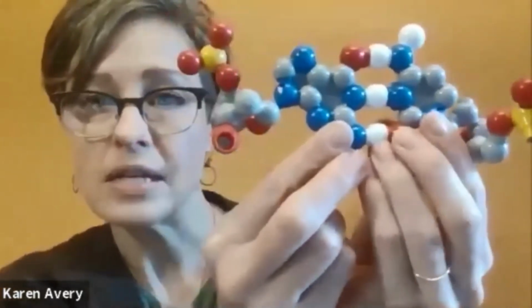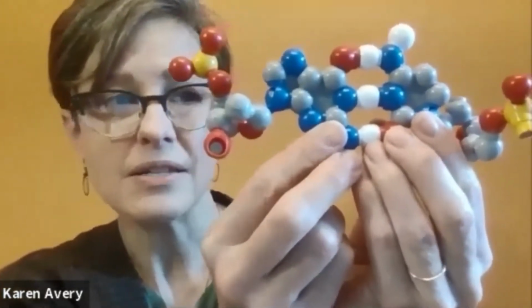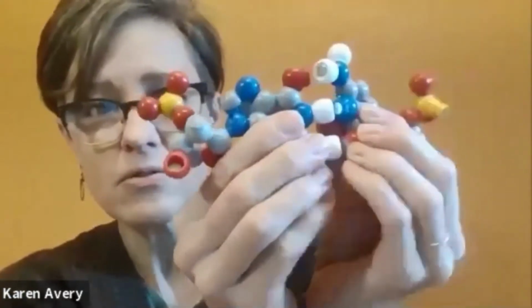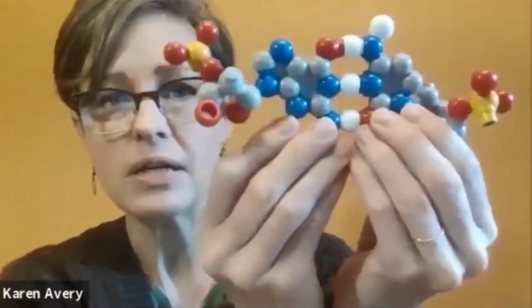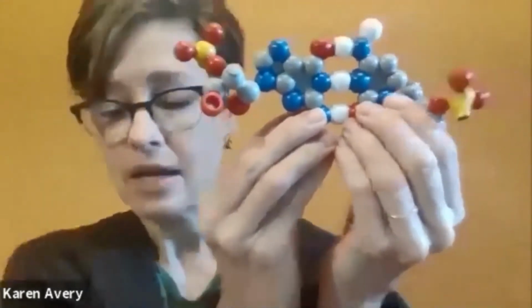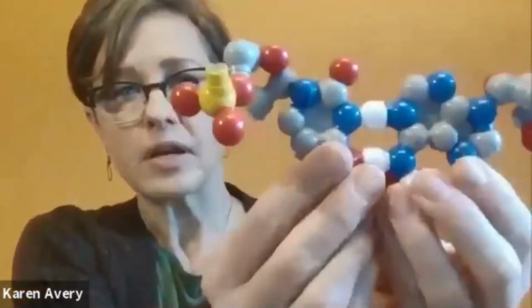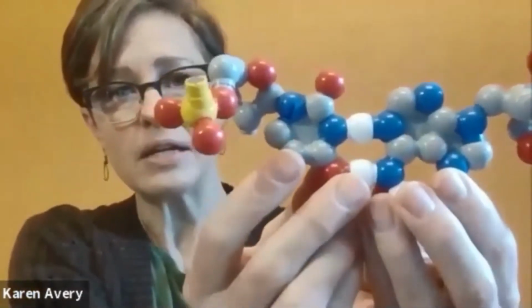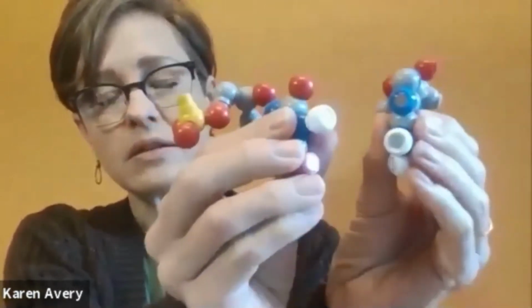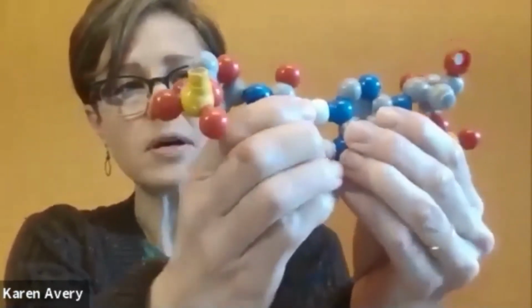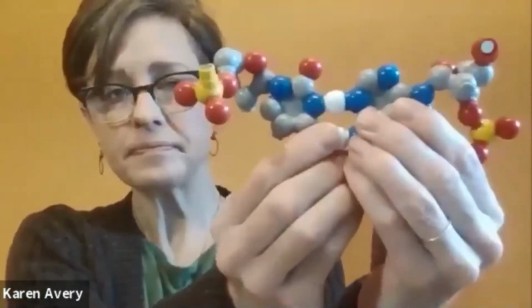We can also see CG3, which is how I ask my students to notice that there are 3 hydrogen bonds between cytosine and guanine. And of course, AT2. Here is our thymine base and our adenine base, and easily pulled apart are our hydrogen bonds in the middle. So students will explore that.